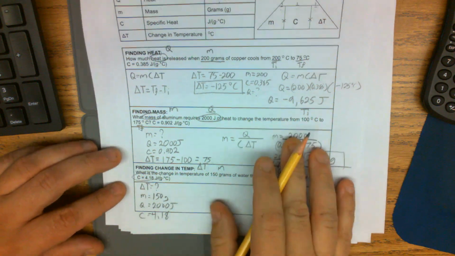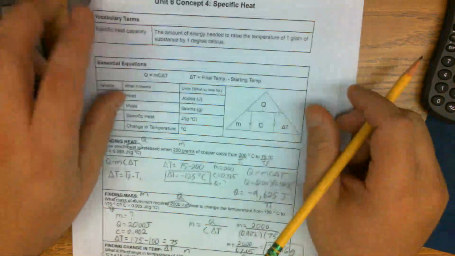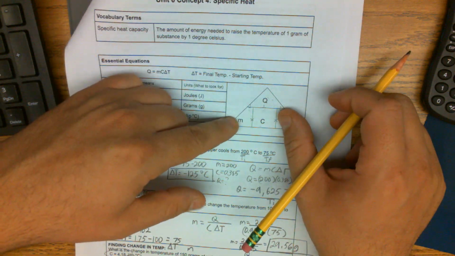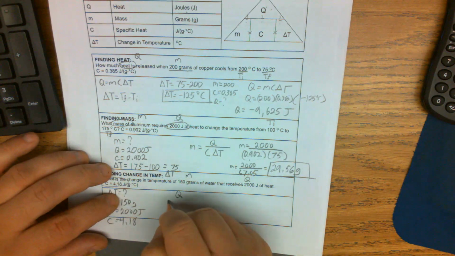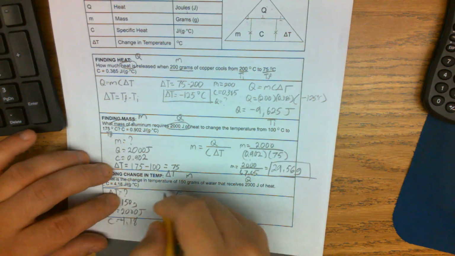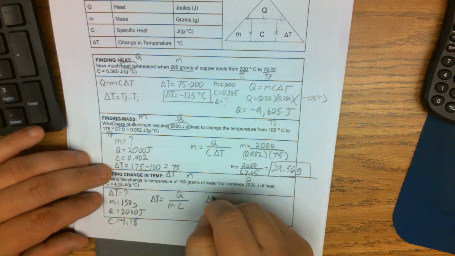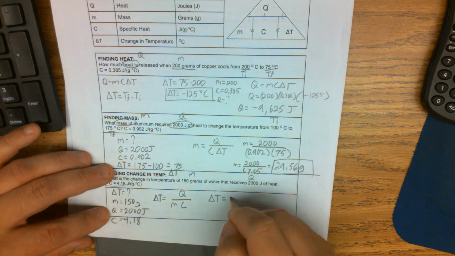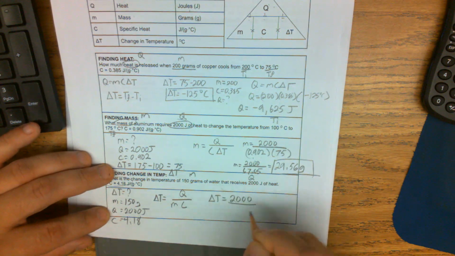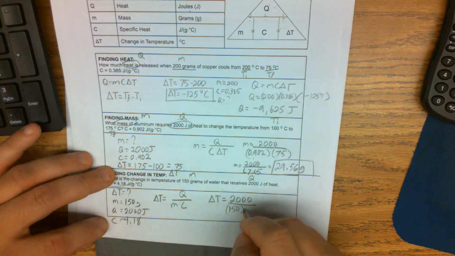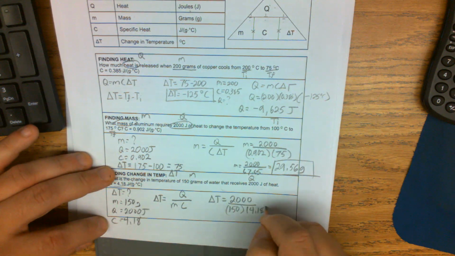All right, so to solve for this one, we're looking for delta T. So again, we're going to cover delta T. It's going to be Q over M times C. So Q on top over M times C. This is our delta T. So delta T is equal to our Q, 2,000, divided by our mass, 150, times the C, 4.18.